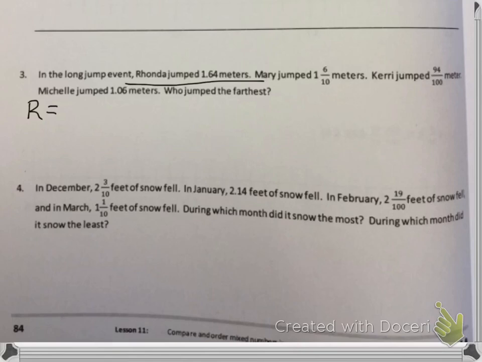Her name is Rhonda, starting with R, so I'm going to give her a total of 1.64 meters, or 1.64 hundredths of a meter. And then Mary jumped 1 whole and 6/10 of a meter.